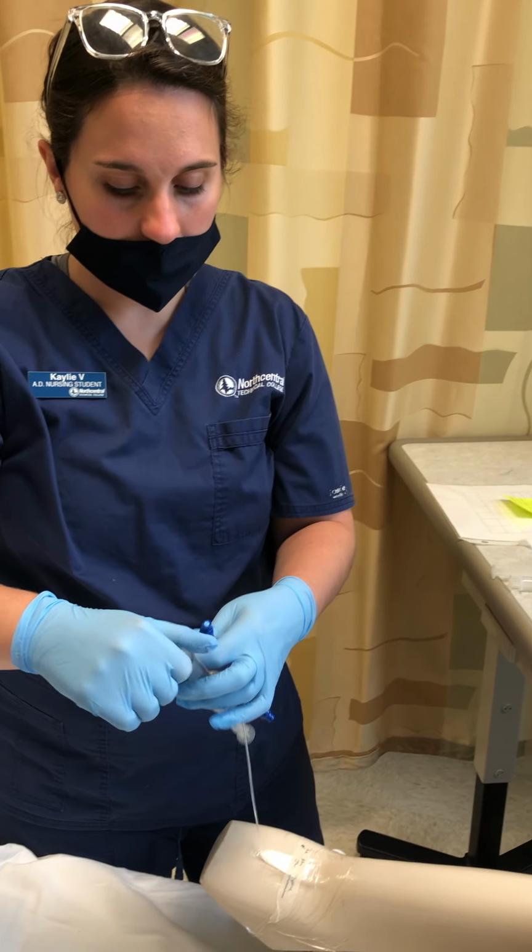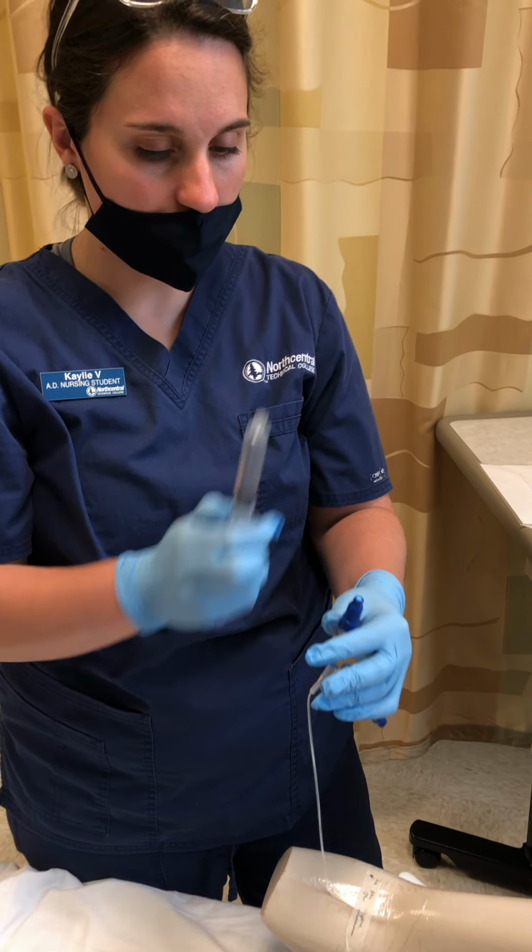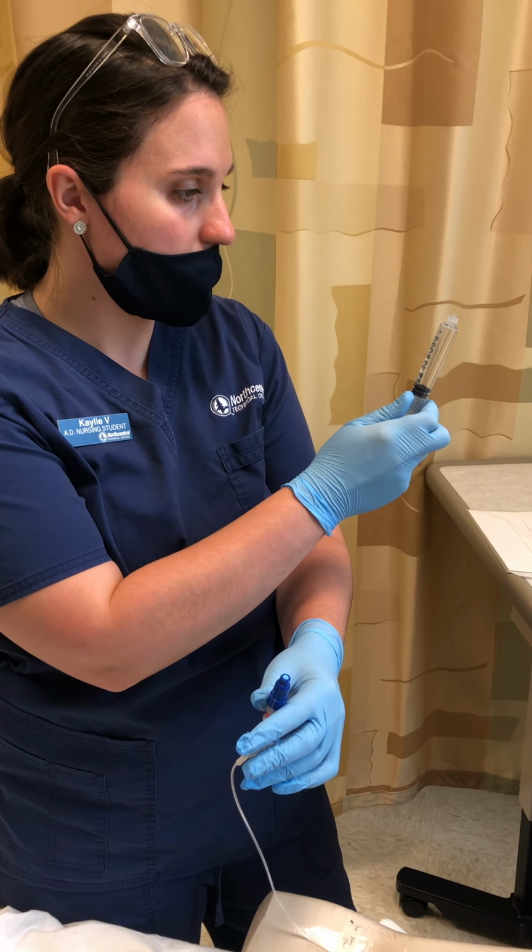And then I'm going to administer an IV flush of 5 to 10 mLs at the same rate that I administered the medication, so over 1 minute.